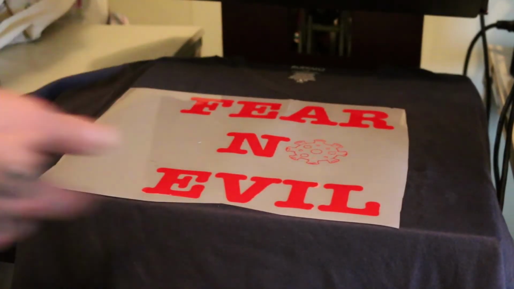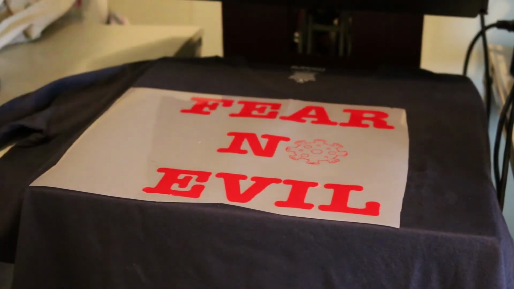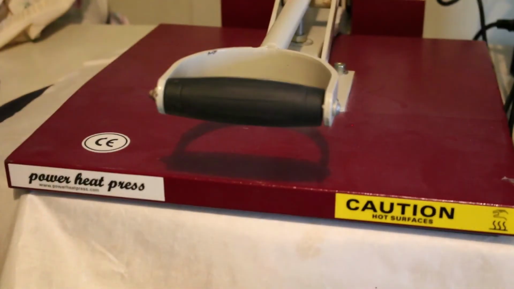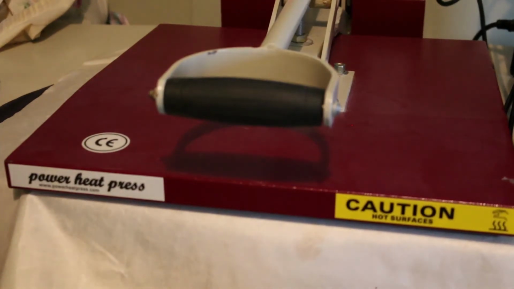This time I'm just winging it. It looks to be about right, but you center it however you want the design to be on the shirt. But I'm winging mine, so I'm throwing my Teflon sheet on. Let it press for 20 seconds, and then you should be good to go.